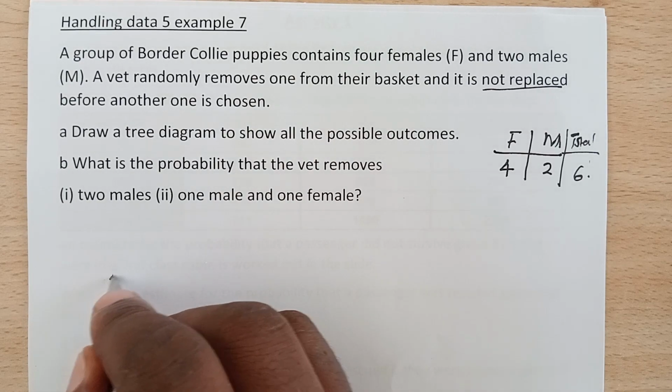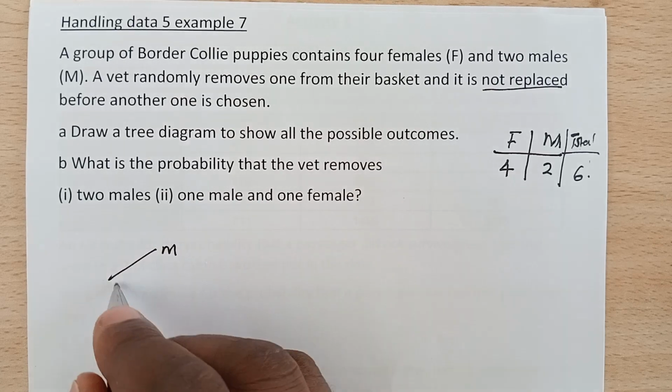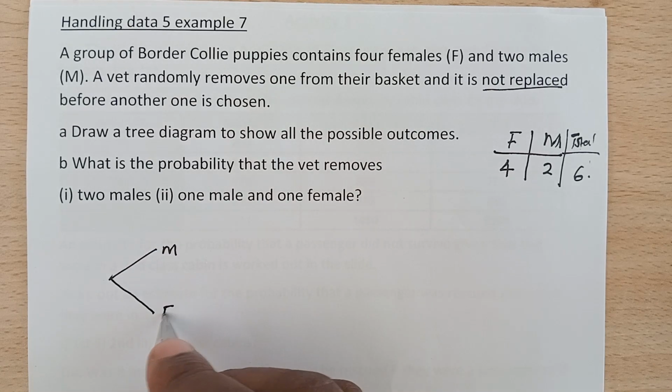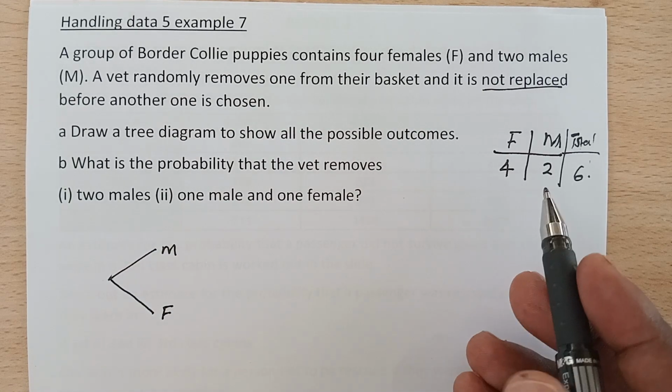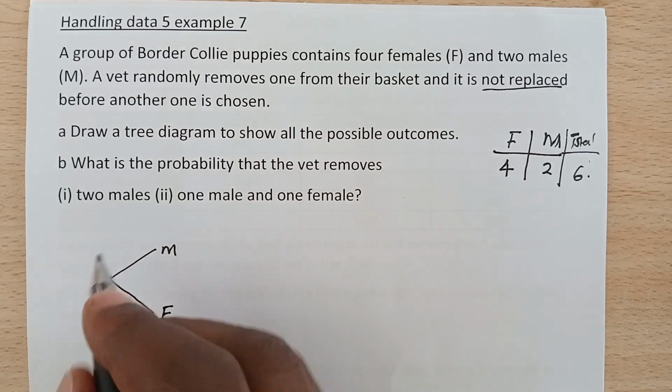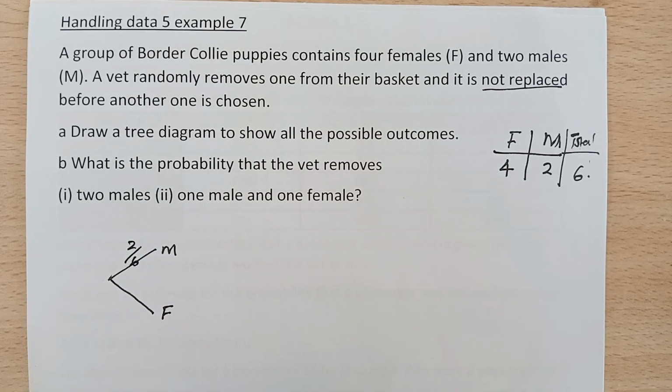In the first picking, we might pick a male or we might pick a female. The probability of picking a male is 2 out of 6. And the probability of picking a female is 4 out of 6.